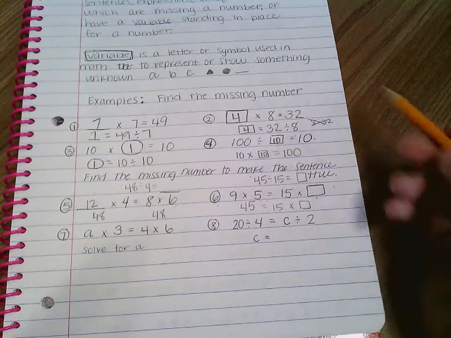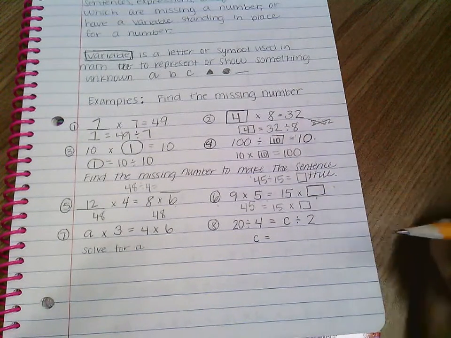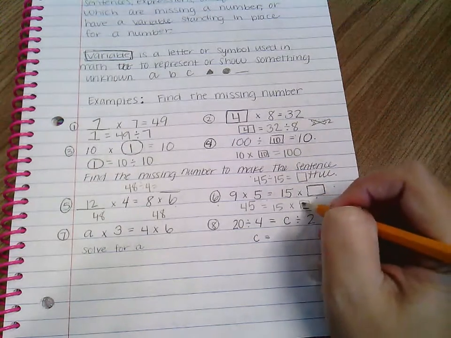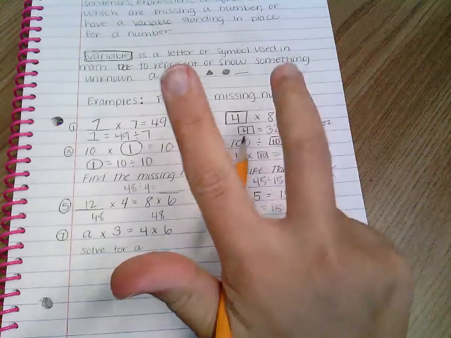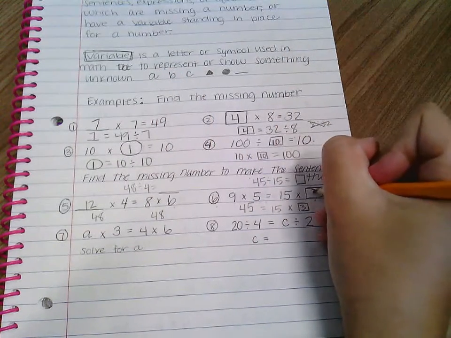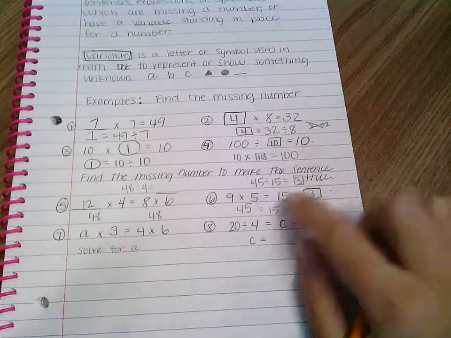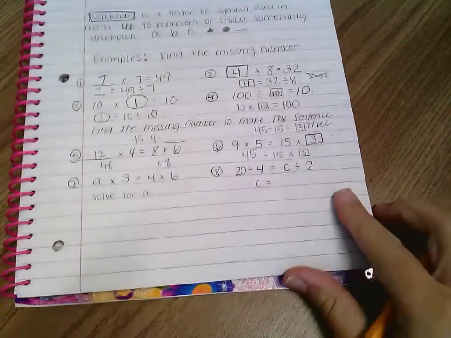I might have to count this one out. Well, I know 15 times 2 is 30. I'm getting close. I'm going to try 15 times 3. 15, 30, 45. So 15 times 3, that 3 is what's missing from the box. So then both sides now equal 45.